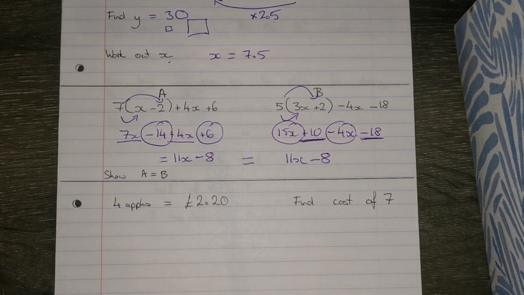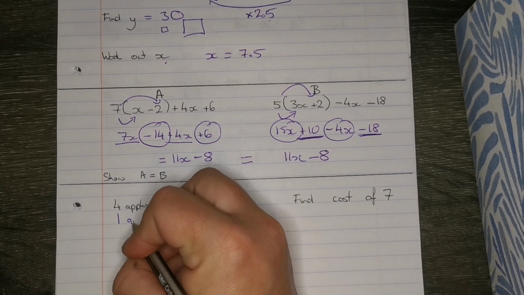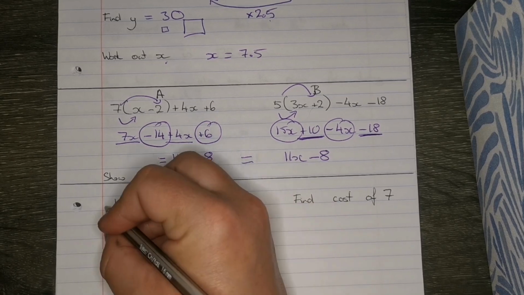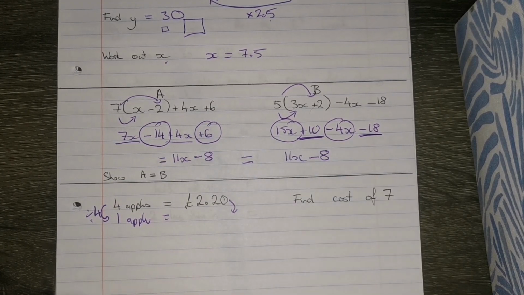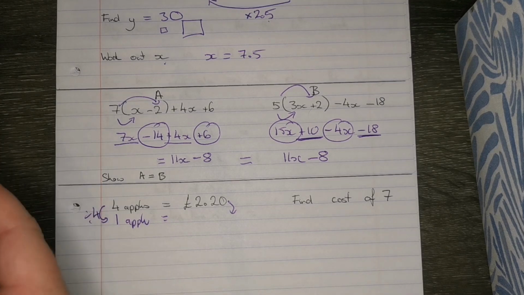Next one, we had some stuff about some lovely apples. 4 lovely apples is £2.20. Find the cost of 7 of them. So I'd find the cost of 1 apple first. So to move from there to there, I'm dividing by 4. So I'd do the same thing there. So £2.20 divided by 4.